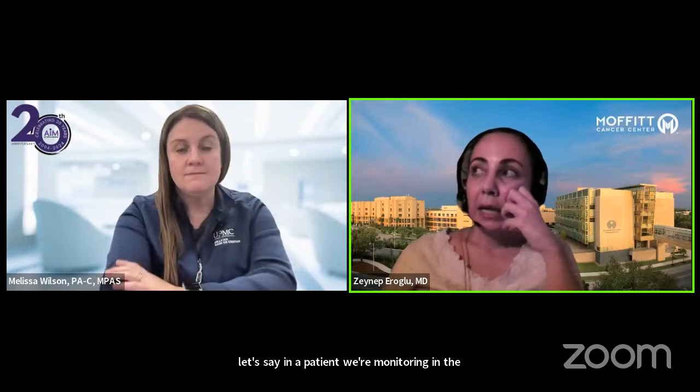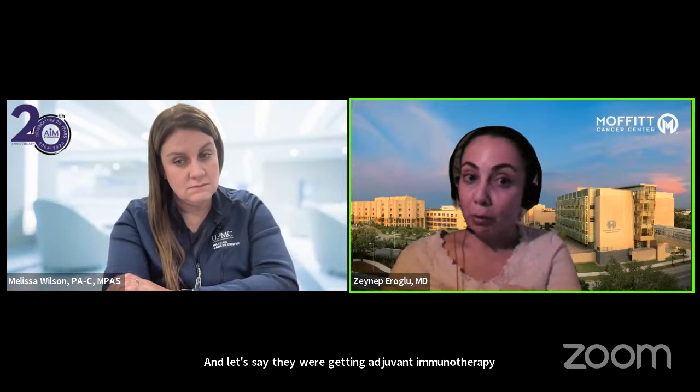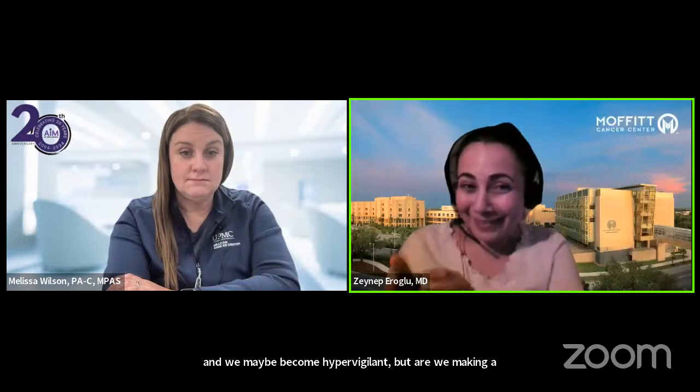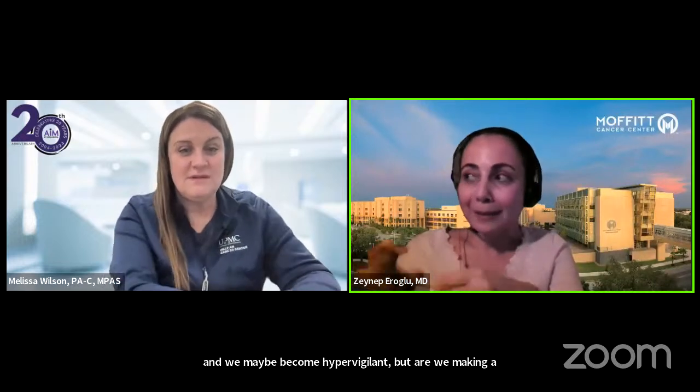So if we see, let's say in a patient we're monitoring in the post-surgery setting, a rising ctDNA, but let's say they were getting adjuvant immunotherapy, and then their CT scans look completely normal. What does that mean? Obviously we keep following and we maybe become hypervigilant, but are we making a change? Are we escalating treatment? That's the missing part, right?